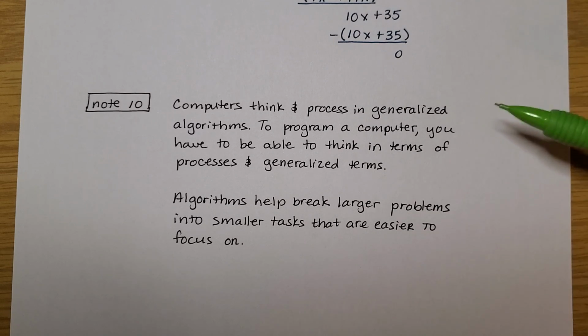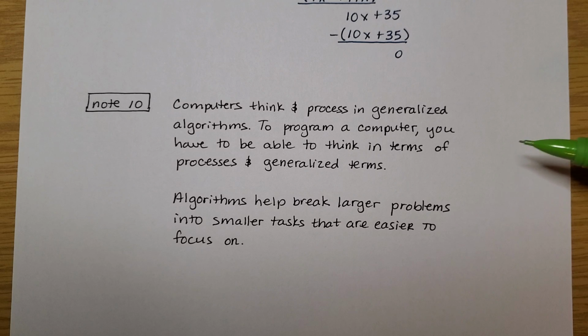And that's how computers think. So if you're interested in computer programming, you have to think in terms of generalized objects in broad descriptions and be able to describe processes in terms of those general things. So you'd have to be able to say, divide the divisor into the first few digits of the dividend, multiply that divisor by the quotient and subtract that product, and then bring down any remaining digits of the dividend.